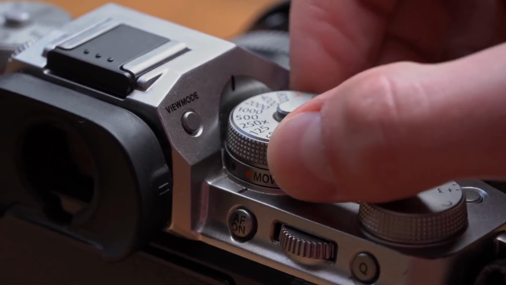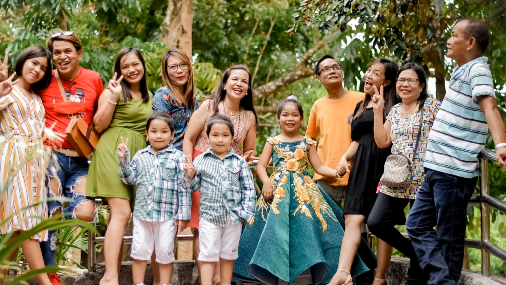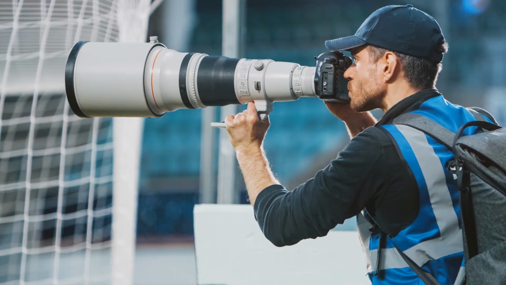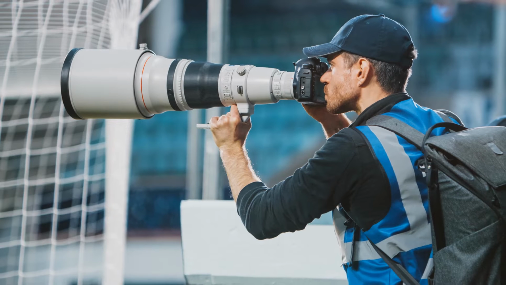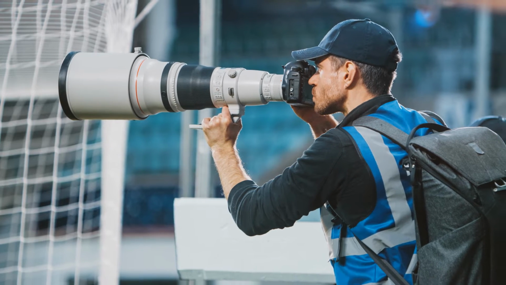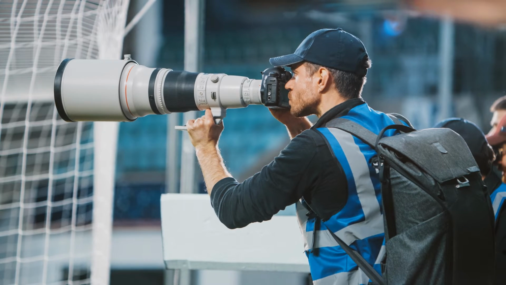Shutter speed is all about time. How long your camera's shutter stays open to let in light. Think of it like a curtain opening and closing. A fast shutter speed, like 1/1000th of a second, is like a quick blink. It freezes action and is great for capturing sharp images of moving subjects like sports or wildlife.